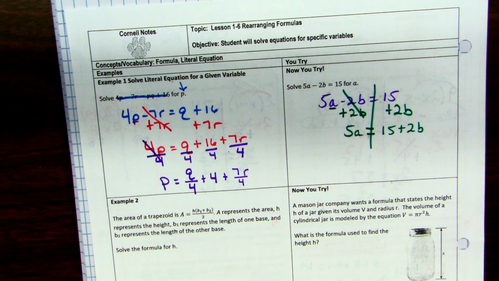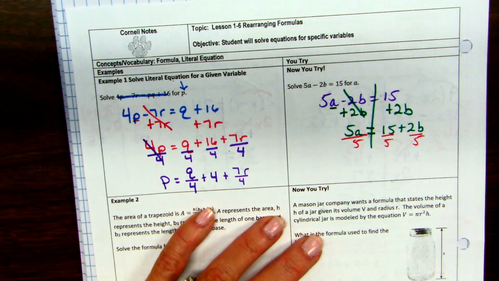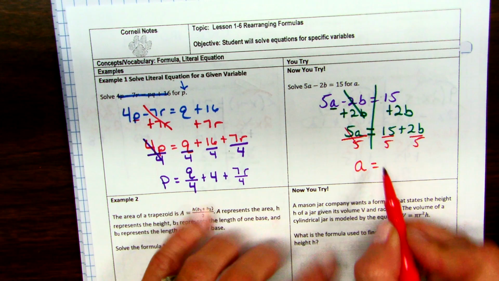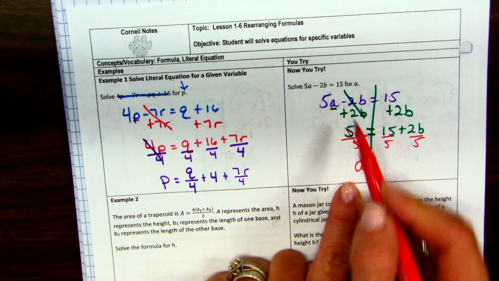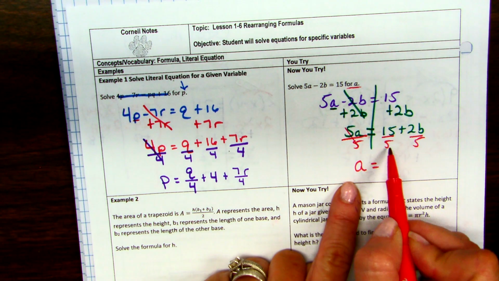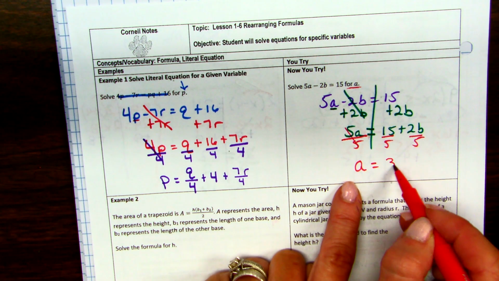Last step. On every problem: divide, divide, divide, divide. We accomplished getting A by itself, right? That's what that means. Solve for A by itself. 15 divided by 5. Oh, I can do that. My calculator or my brain, whatever.